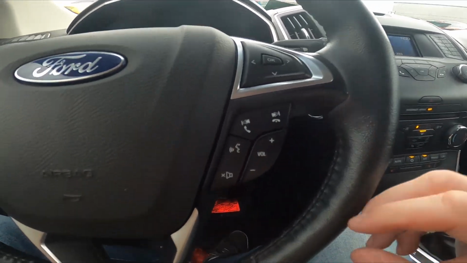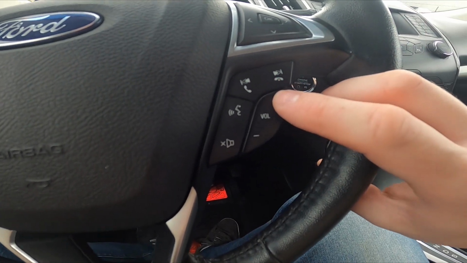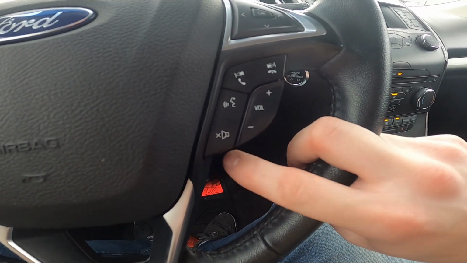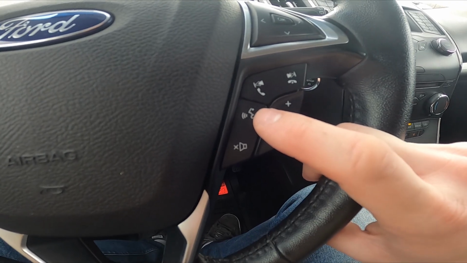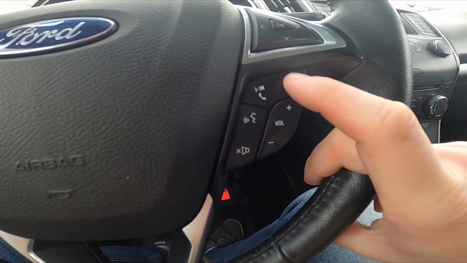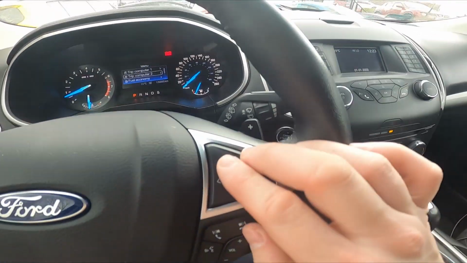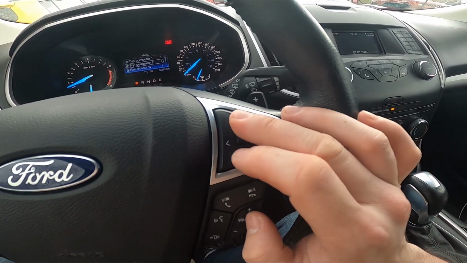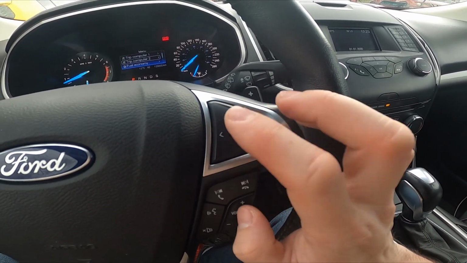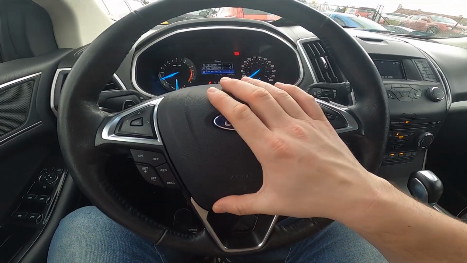Right here we've got the panel, thanks to which we can increase or decrease volume, mute the radio, activate the assistant, answer calls and switch tracks, and this panel allows us to change radio stations and manage it. Of course, if you press right here you will use the horn.